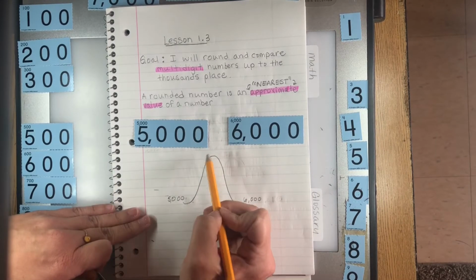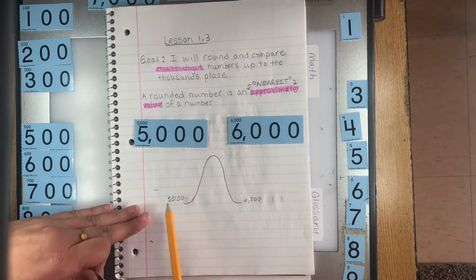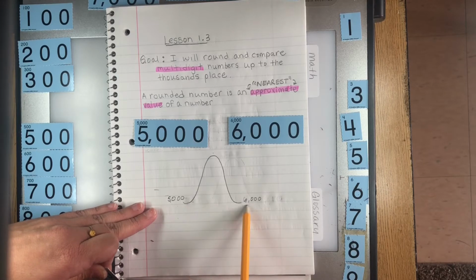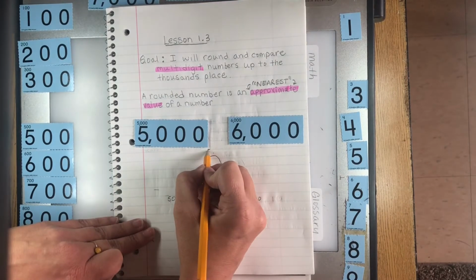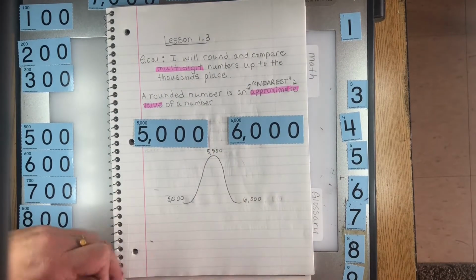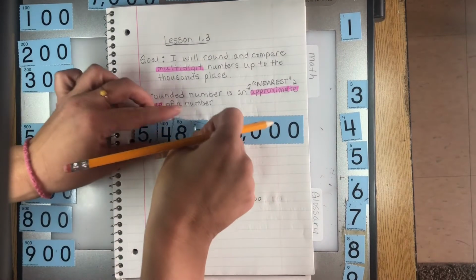Okay. And the number that will go at the top of the hill is always the number that is in the middle of the ones that are on the side. So these are 1,000 apart, and half of 1,000 is 500. So the middle would be 5,500. Here was our original.